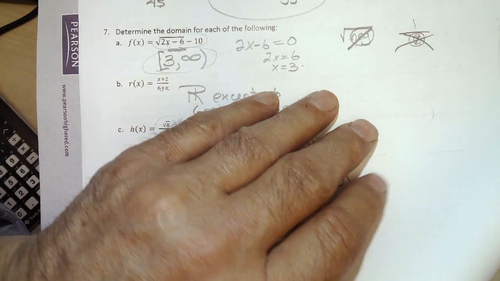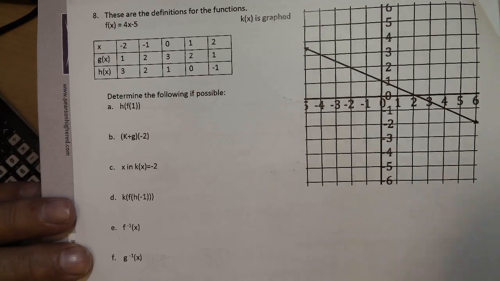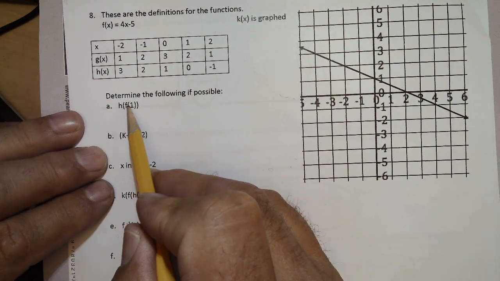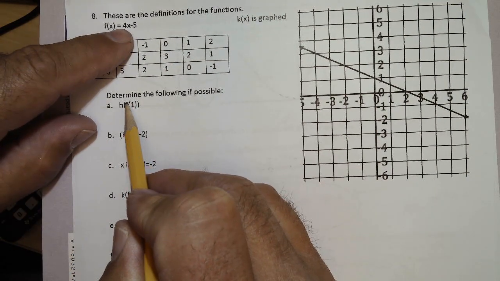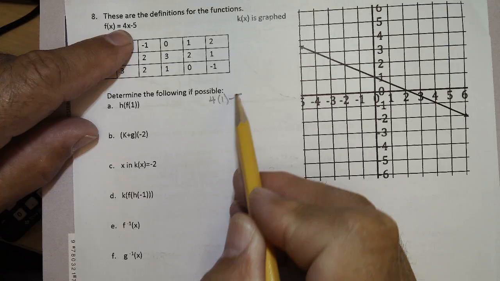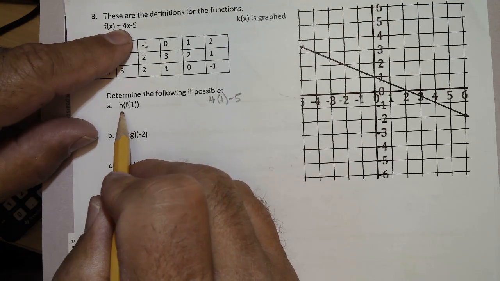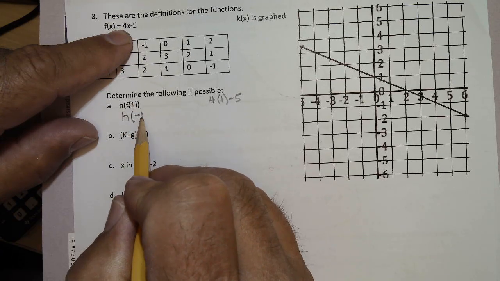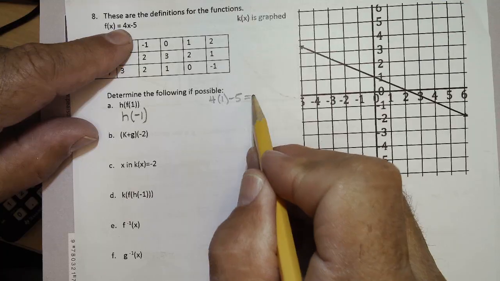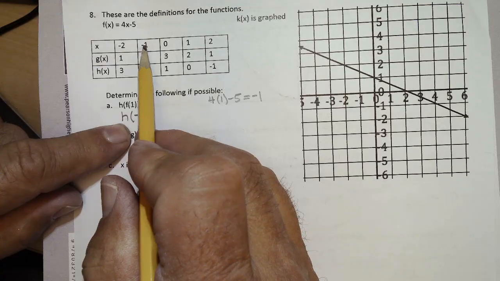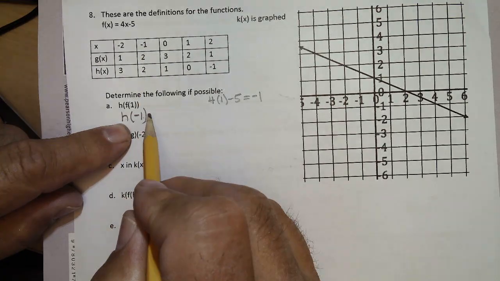Okay, one last page. All right, let's do these carefully because I keep doing them too fast and mess up. I'm supposed to put 1 into f. So that's going to be 4 times 1 minus 5. 4 minus 5 is minus 1. So h of f of 1 is minus 1. So now I got to find out if the input is minus 1, what does h give me? Oh, 2.